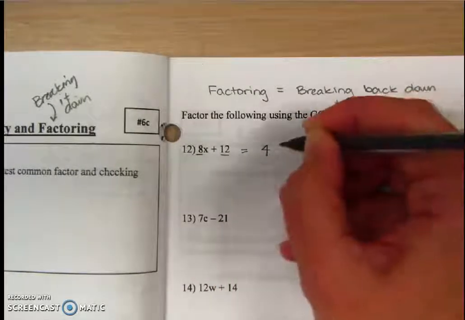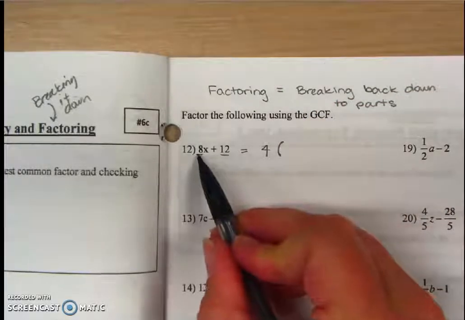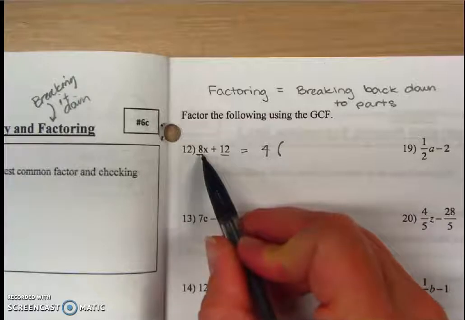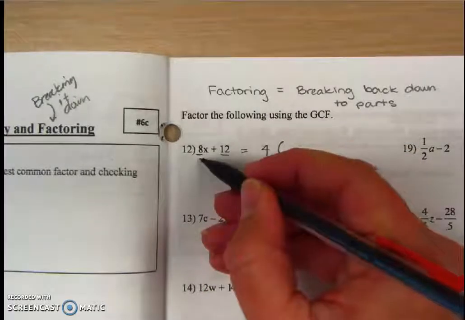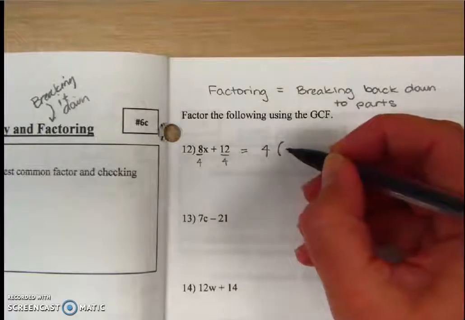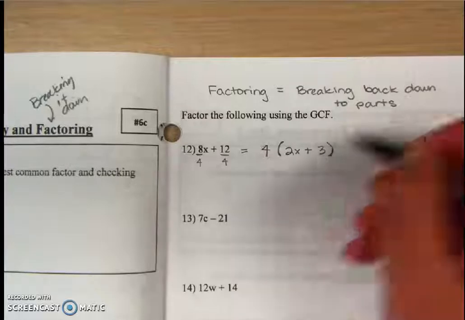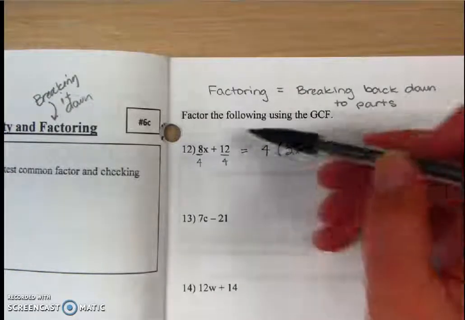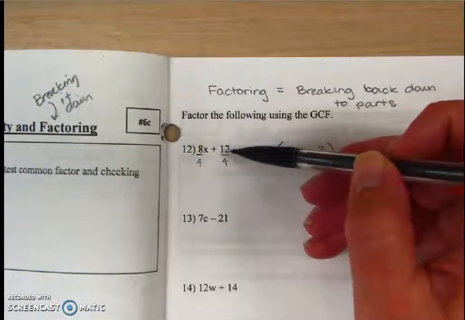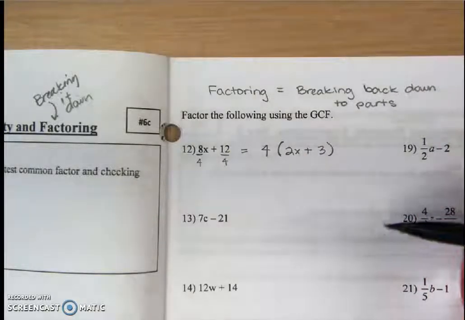And so I'll start with 4 here. And in the parentheses, we would still have some numbers left over. So if I divide both of those by 4, what I would have left was 2x and 3. And so I can take out a 4 and get 2x left over and divide out a 4 here and have 3 left over. So it's what it was before we distributed.